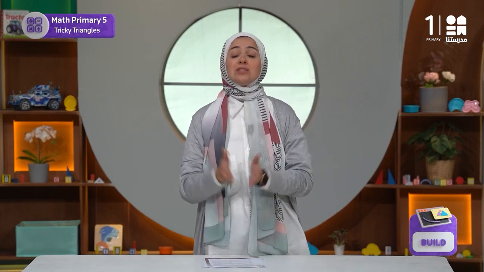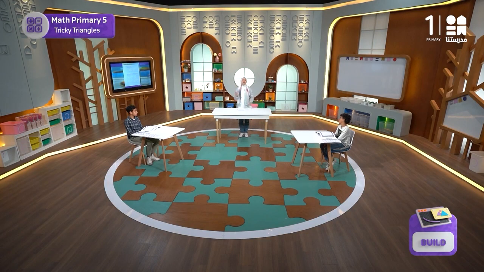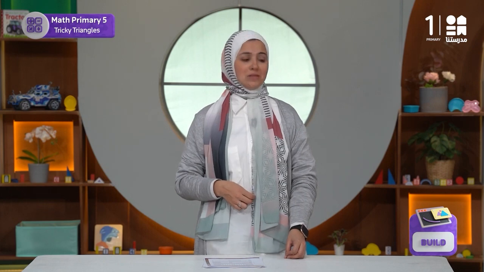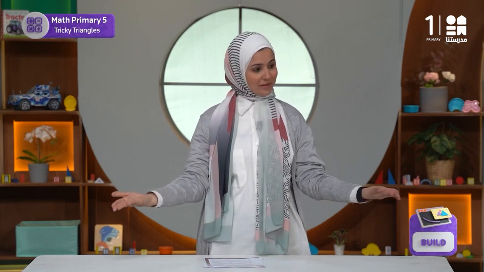We will get to know this with our friends here, and I want you to also use the dot paper and try to draw an isosceles triangle that is at the same time a right triangle. Is it possible or not? We are also going to draw an isosceles triangle and an obtuse triangle at the same time. So, can you please start?